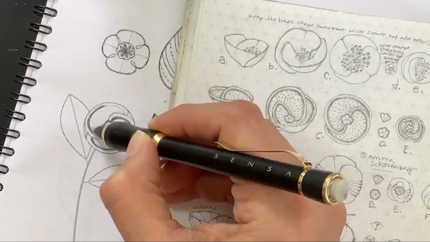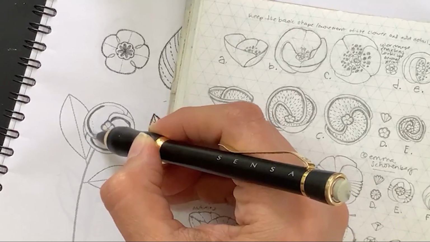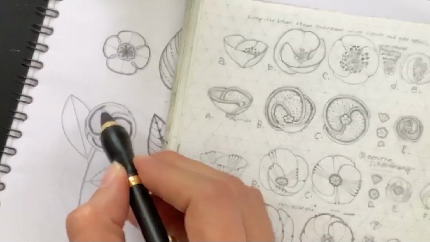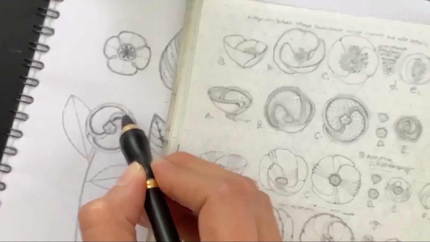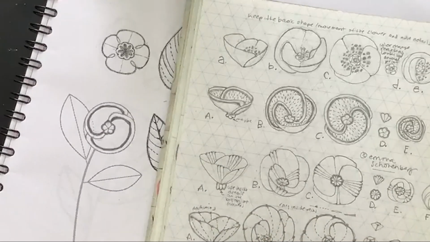I get lost when I do these. I love it. It's my therapy. Very cheap therapy. Well, not that cheap because of paper and stuff, but you know what I mean. See how it's taking form?